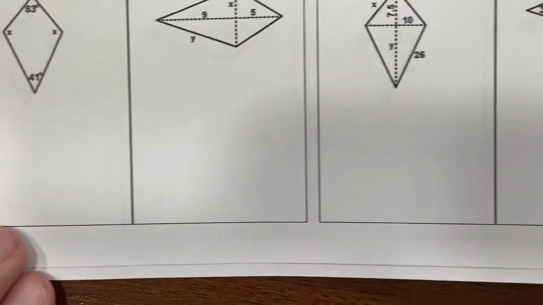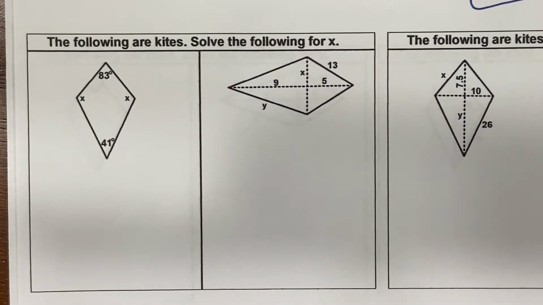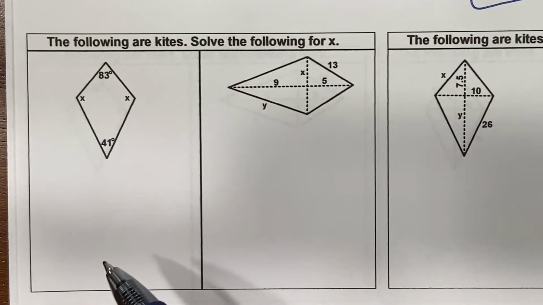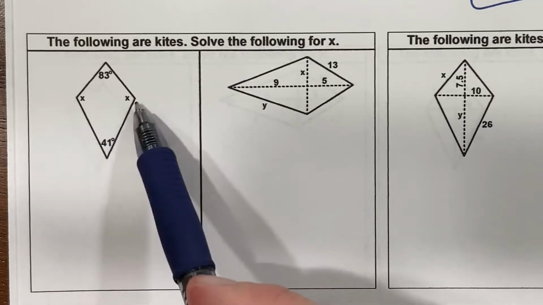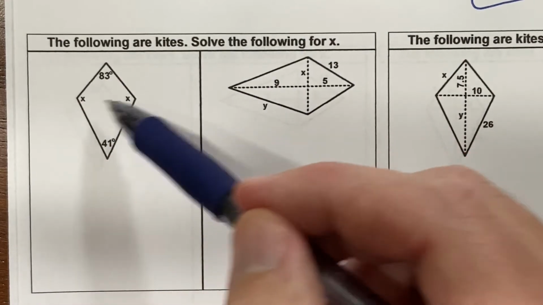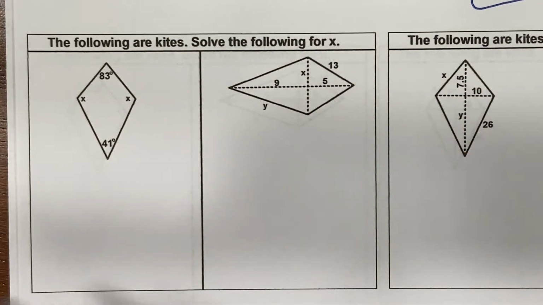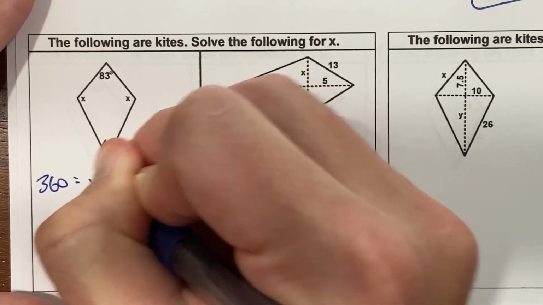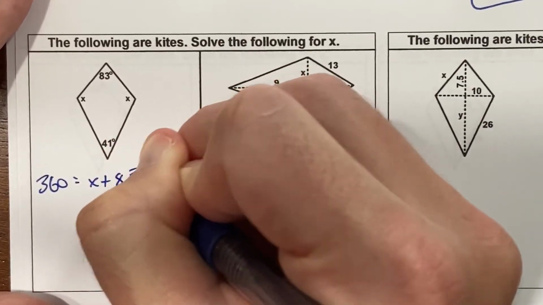Down here, we've got some kite problems. The following are kites. Solve for x. Well, these are the set of congruent angles. So those are opposite of each other. These are opposite of each other too, but we already have our set that are congruent. So I know that in a quadrilateral, there's a total of 360 degrees. So if I add all of these up, they will equal 360 degrees.